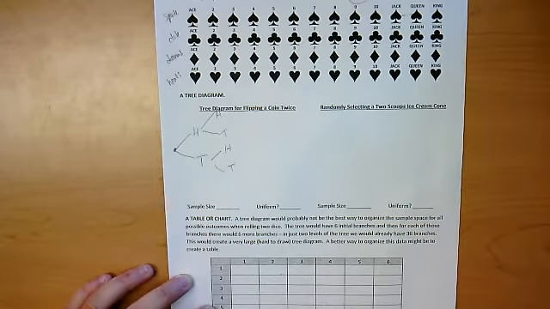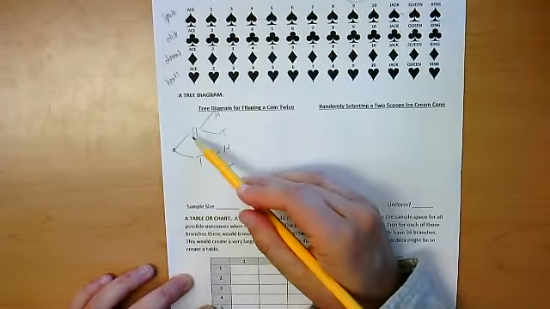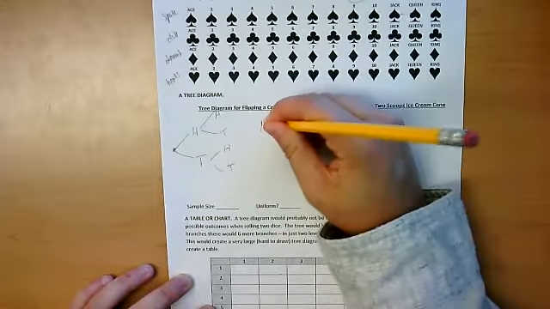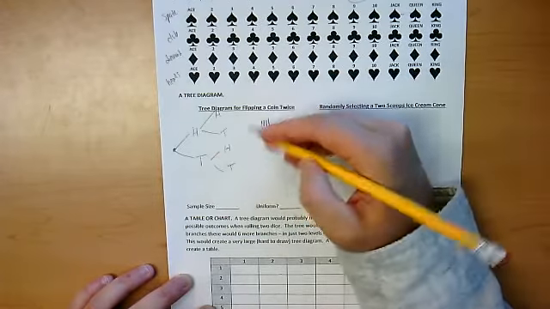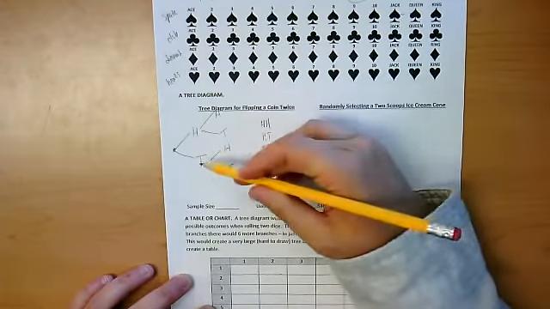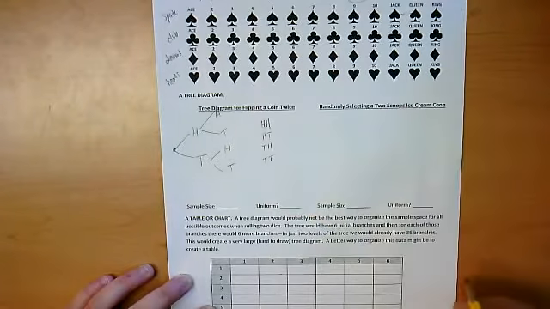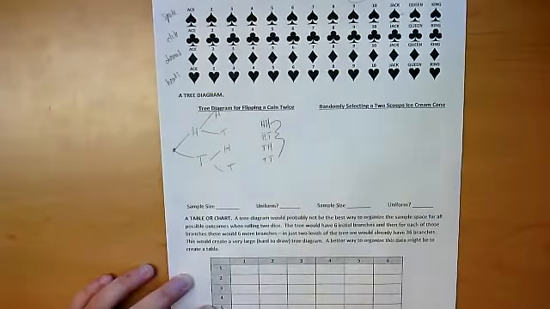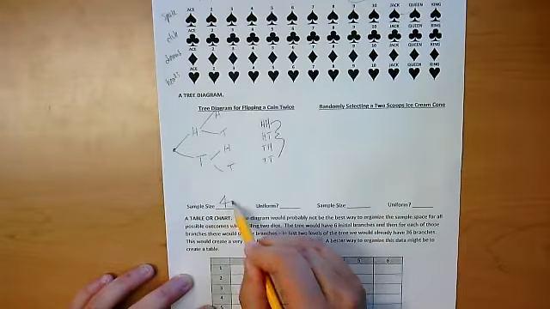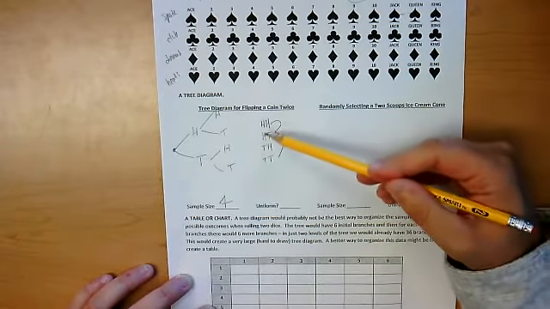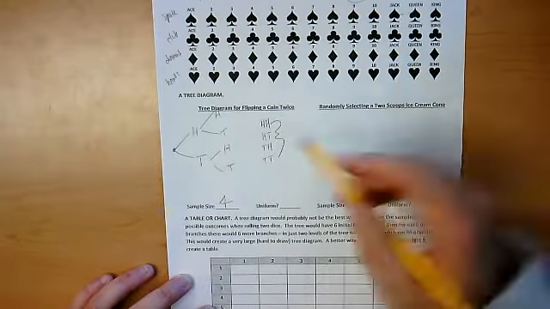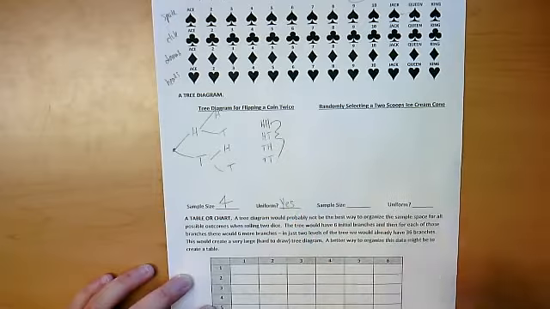So that's going to be a tree diagram to show us all the possible outcomes for flipping a coin twice, meaning I can get a head or a head, so HH. I can get a head and a tail, HT. I can get a tail and a head, TH, and I can get a tail and a tail, TT. So that's going to be 4 possible outcomes. So my sample size is 4. Uniform. So do I have an equal chance of getting head, head, head, tail, tail, head, tail, tail? Yes, I do, right? That would be considered uniform, okay?